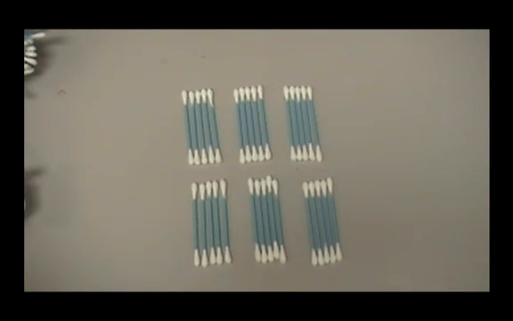The package that these came out of advertised that they had 275 Q-tips. Now in this case, we can see that we have 7 times 50, which is going to give us our 350, plus we've got 30 Q-tips, which is going to give us 380 Q-tips. So our package actually had 5 more Q-tips in it than we had labeled as 200 or 375.